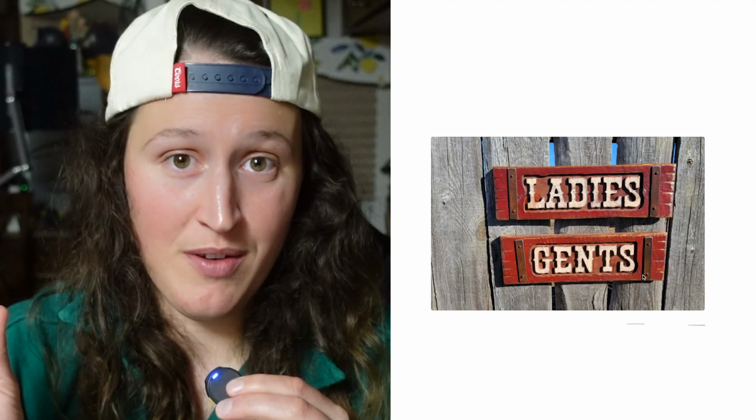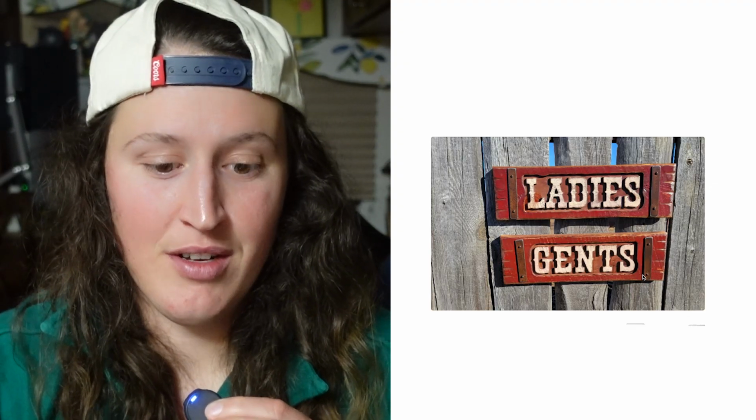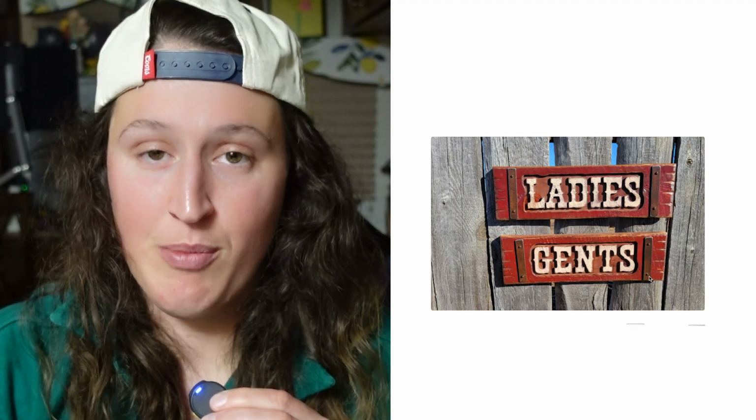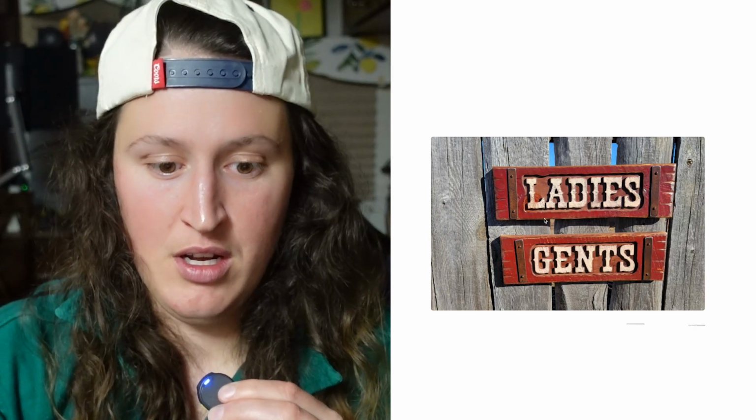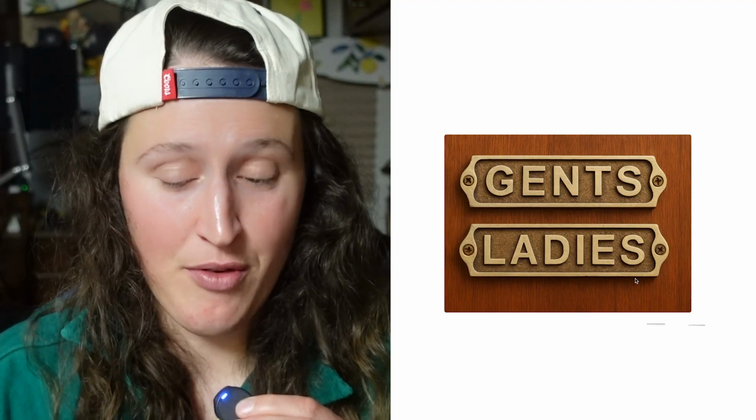So, ladies means the bathroom is for women, and gents is short for gentlemen, and it means this bathroom is for men. So, ladies is for women, and gents is for men. And here's another example of that sign. Gents is the men's bathroom, and ladies is the women's bathroom.